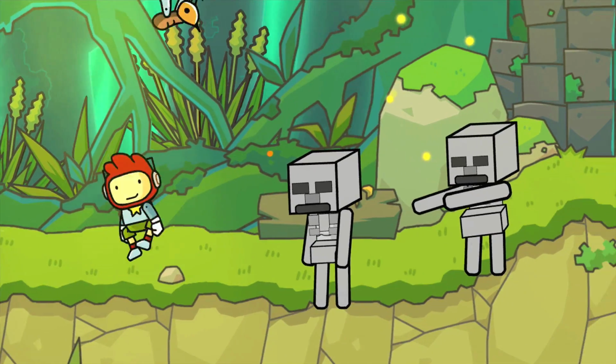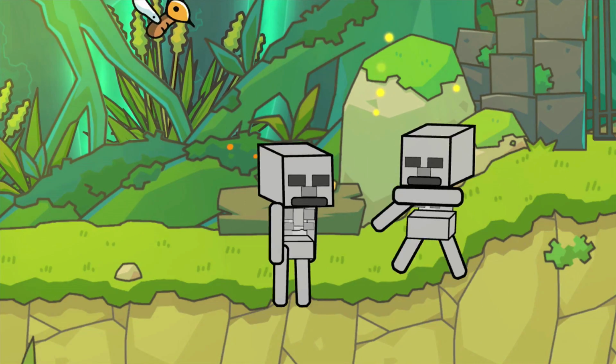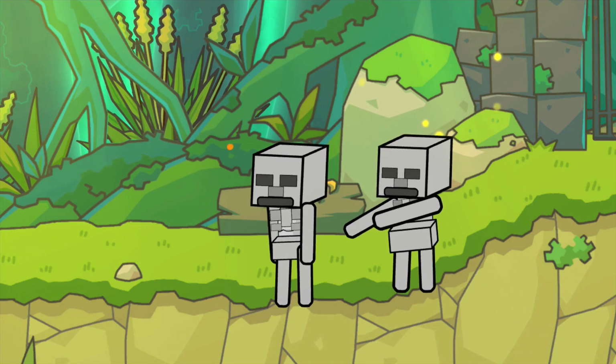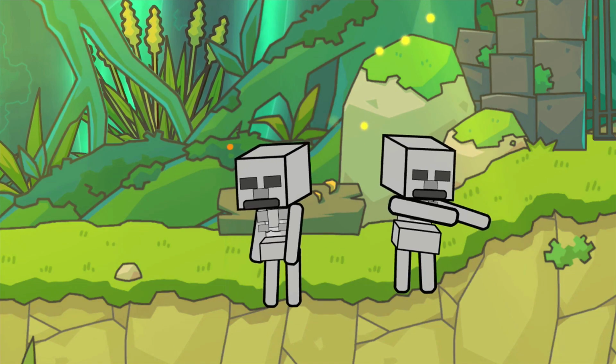But here's our 2 skeletons. You can kind of compare them. It may not be true to Minecraft, but I really like the one that has his arms down. I just kind of like how it looks like that better.